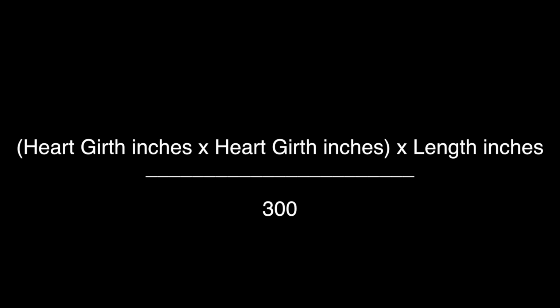And I don't know why, out of all the things that I could remember or forget, that is one formula that for some reason sticks in my head. Now there are variants on that formula. For instance, if you wanted to weigh a sheep, a cow or a goat, it's basically the same thing. It's the heart girth squared times the length divided by 300.